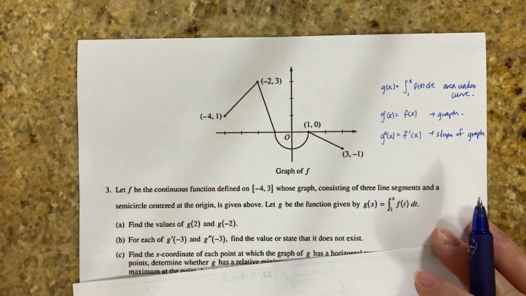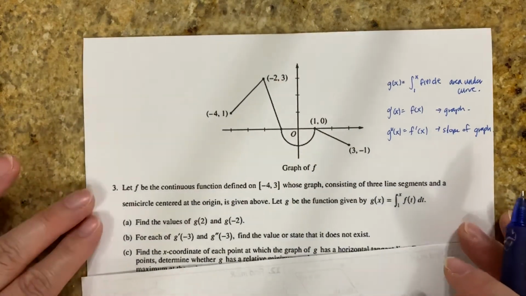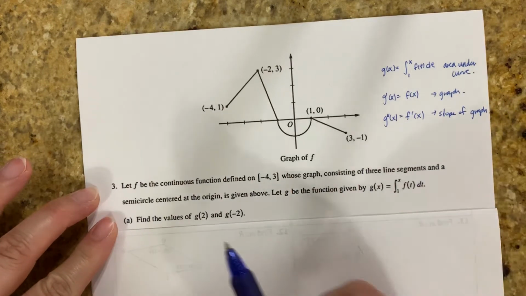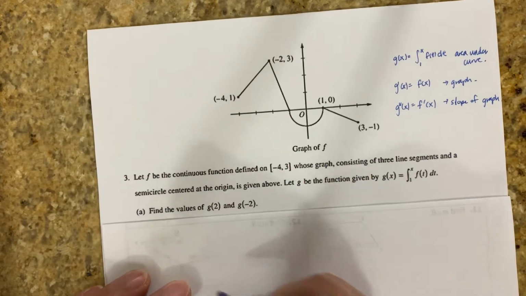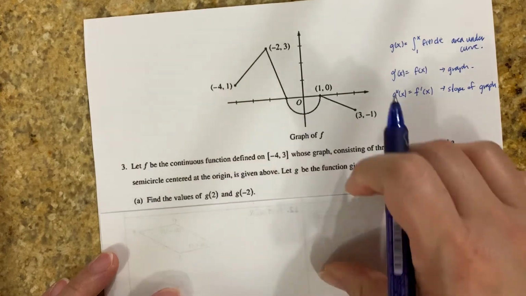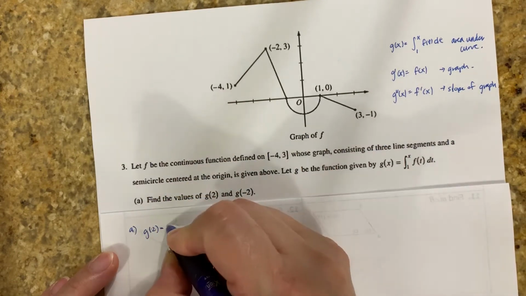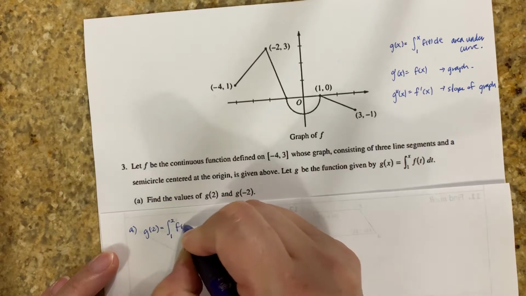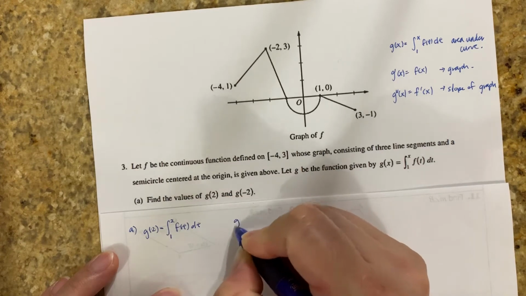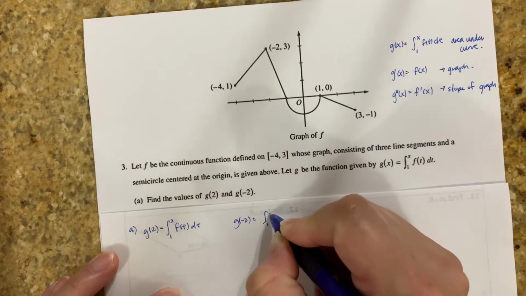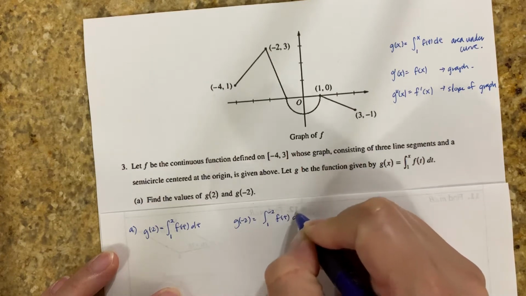Now you have this relationship, it's a lot easier to figure out what they want. The first one says, find the values g of 2 and g of -2. So part A, you kind of just follow the formula. g of 2 is equal to the integral from 1 to 2 of f of t dt, and g of -2 is the integral from 1 to -2 of f of t dt.